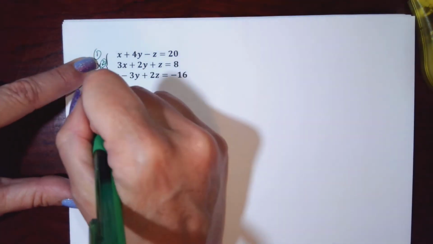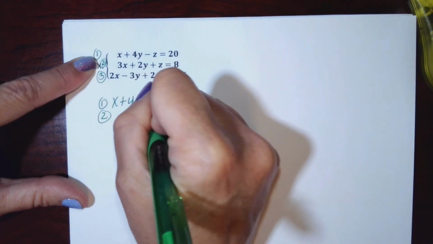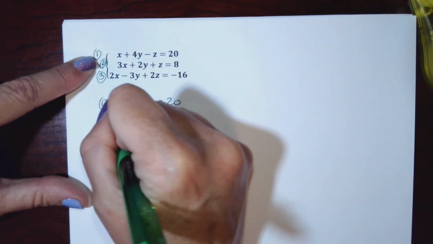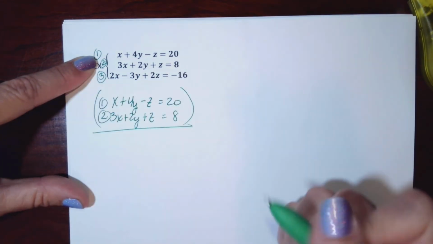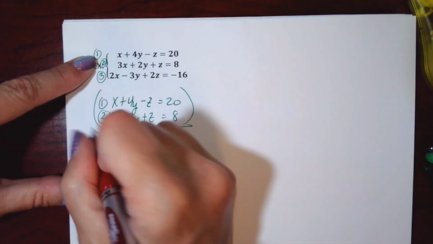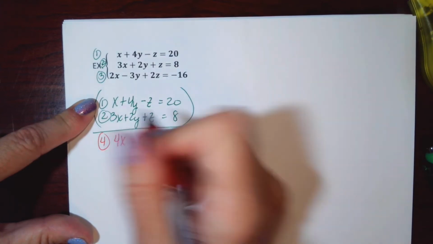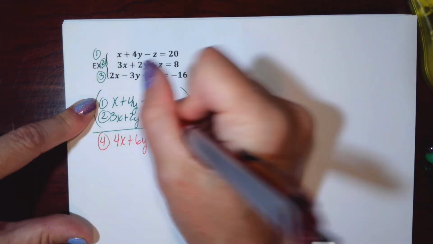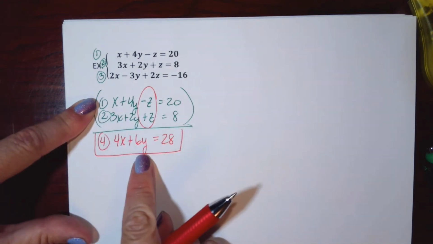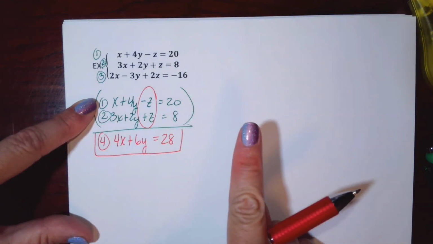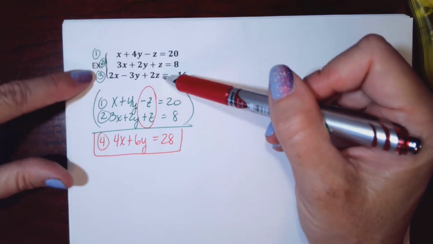If I pair up equations 1 and 2 just like they are, and add them together, I create a 4th equation, 4x plus 6y, my z's add to 0, equals 28. Okay, so I eliminated z one time. I need to do it again. I paired up equations 1 and 2. I can either pair 2 and 3 or 1 and 3.